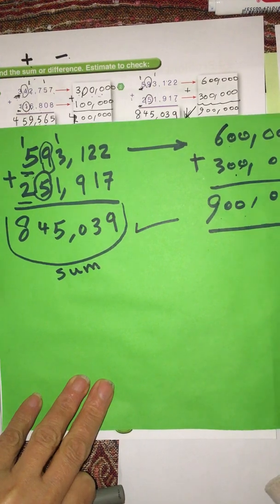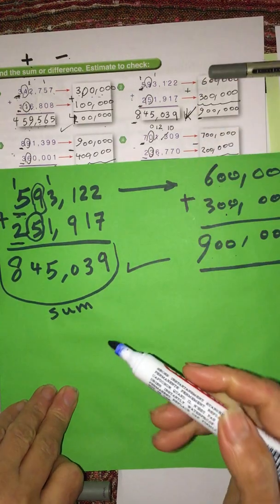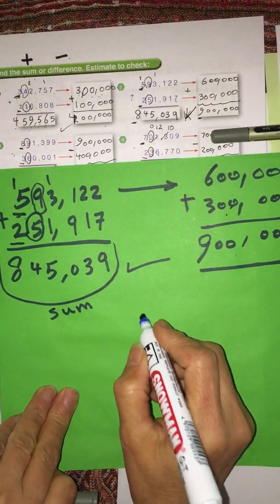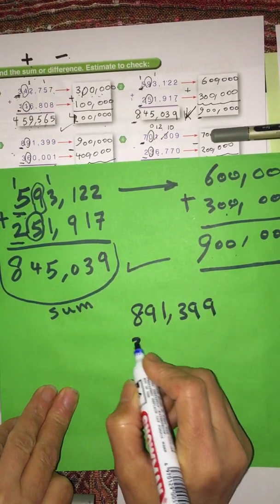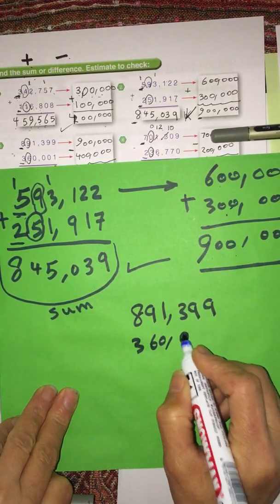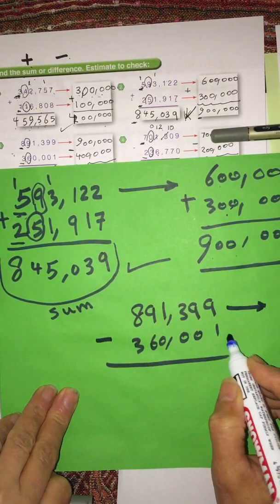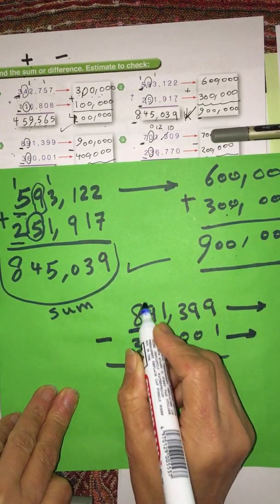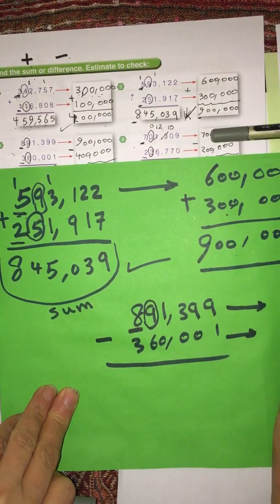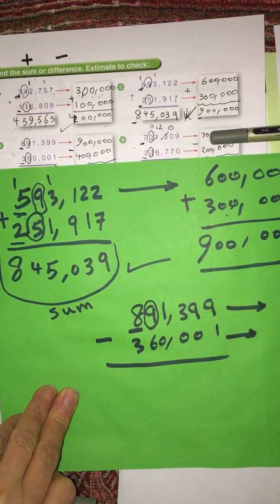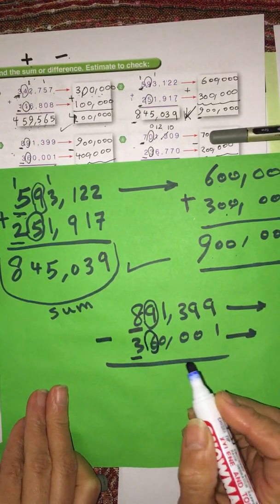Now let's go to the second part of the question. This part is what? Subtract. Now let's copy question number 3 down. 891,399 minus 360,001. Okay, now we need to do subtract here. I need to round first. Underline the 8, circle the 9. The 9 from the second group, it will give the 8. So my number here will be 9 with 2 zeros and 3 zeros. Underline the hundreds, circle the 10,000.